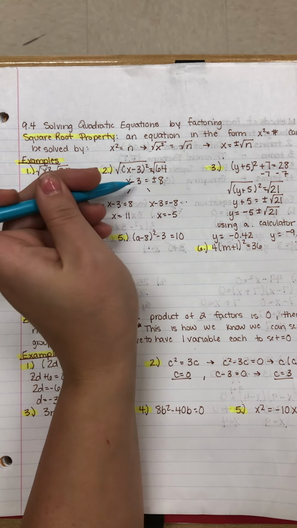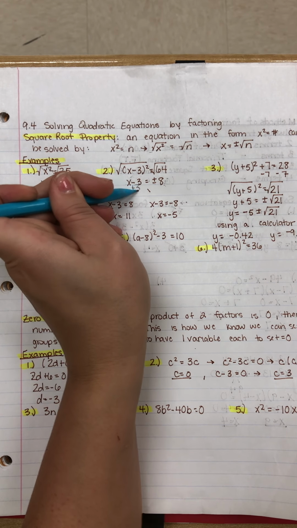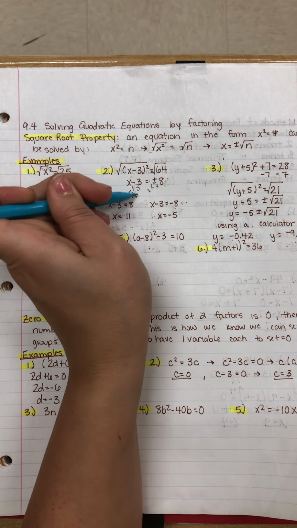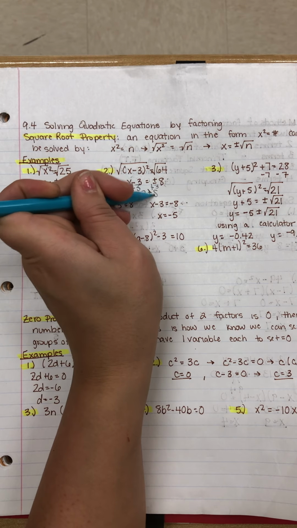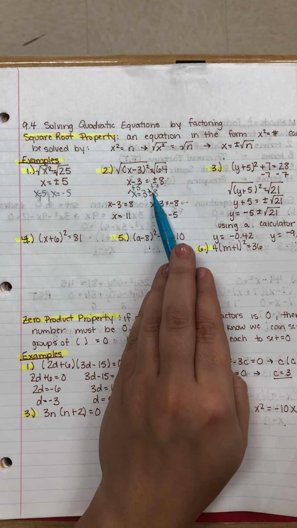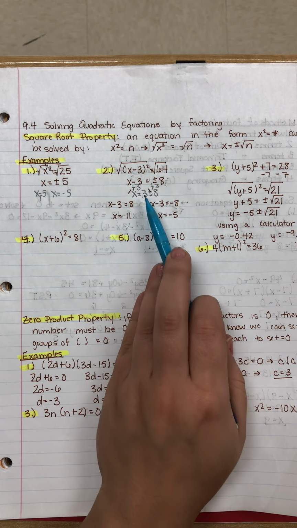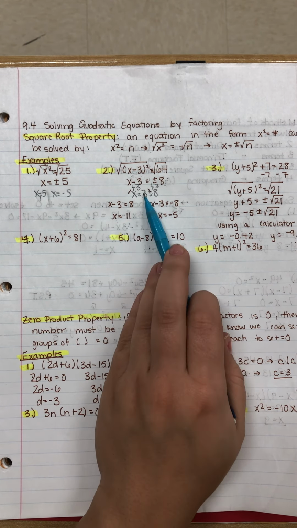Now what I would do is I would go, okay, how do I get x by itself? I'd add 3 to both sides. So that means x equals 3 plus or minus 8, and do the math. So 3 plus 8, 11. 3 minus 8, negative 5. Or you can make 2 equations, but I think that one is the best choice so you get used to the rhythm.